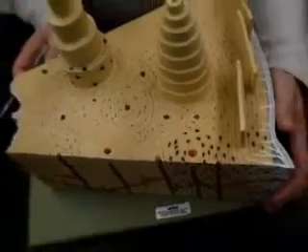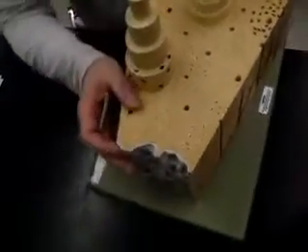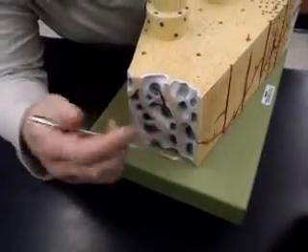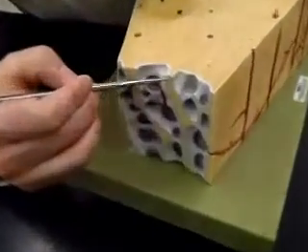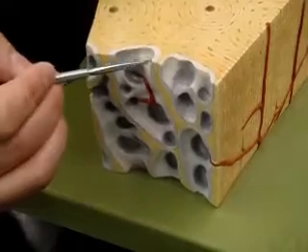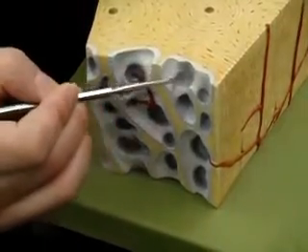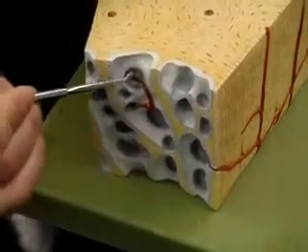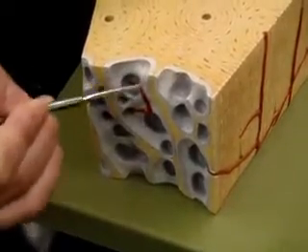Okay, if we move to the other side of the bone, this is showing the inside of the medullary cavity. And this gray stuff that's lining the cavity is called the endosteum, or endosteum, however you want to pronounce it. So that's a membrane on the inside of the bone.